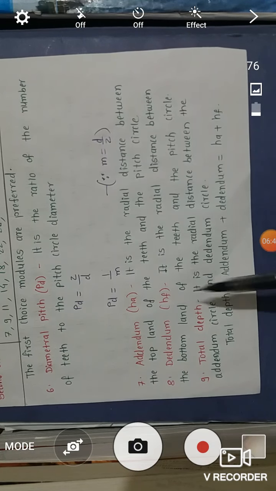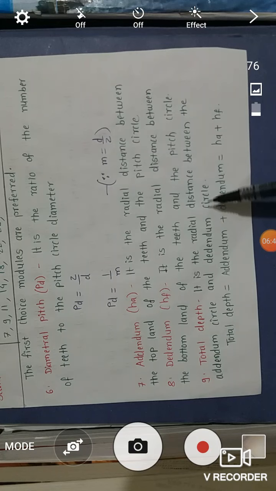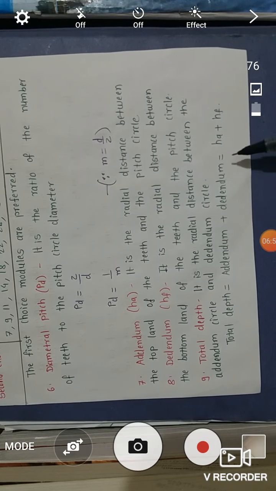We already saw addendum and dedendum, that is represented with HA and HF symbols respectively. Total depth is the radial distance between the addendum circle and dedendum circle, means total depth is equal to addendum distance plus dedendum distance, that is HA plus HF. This is called as total depth.